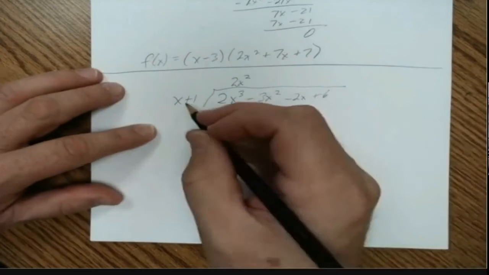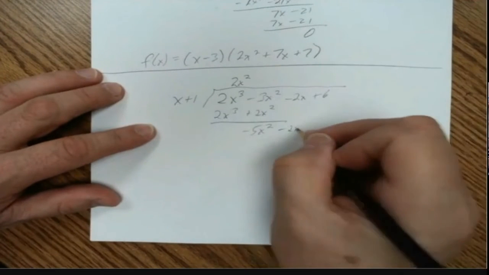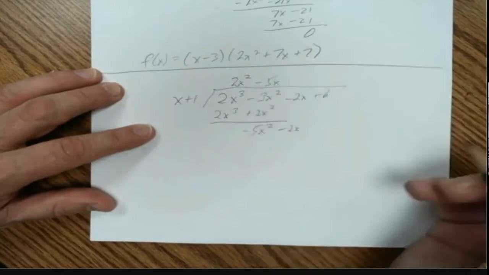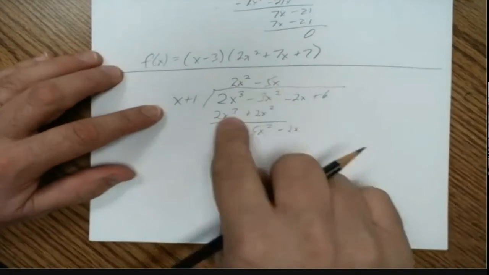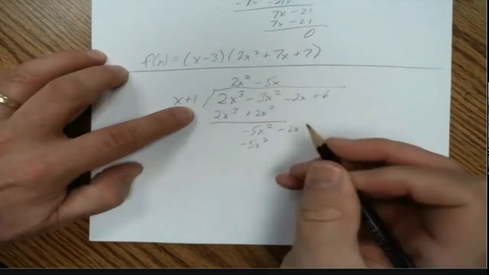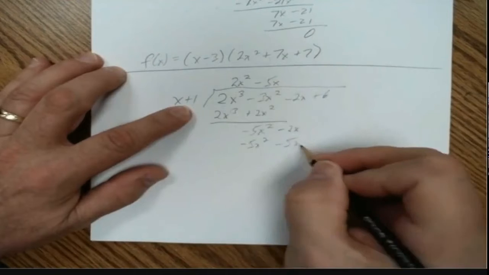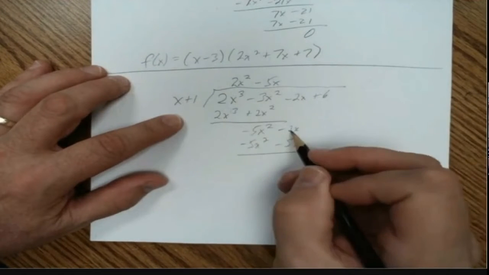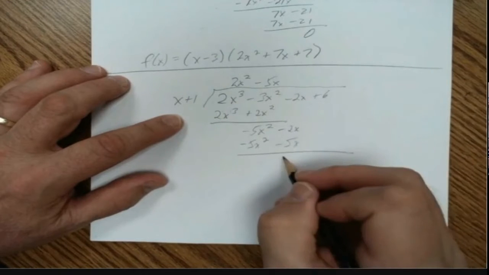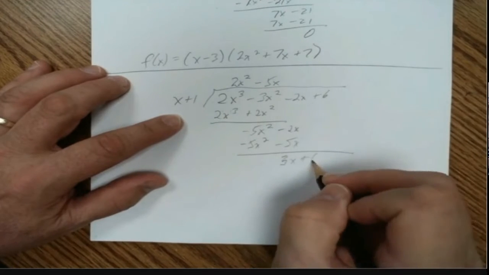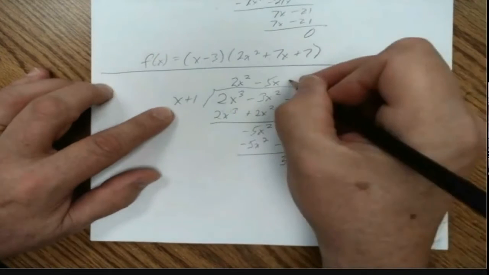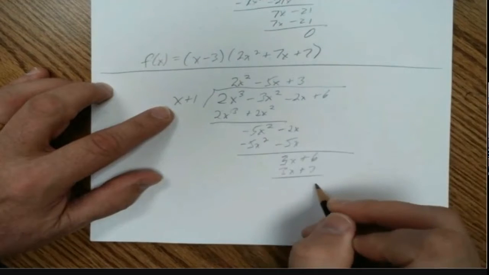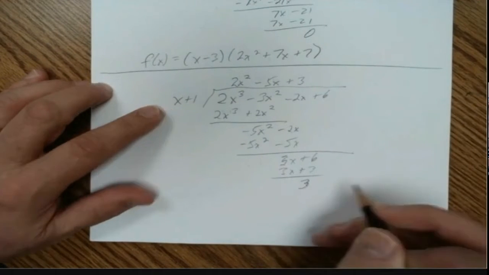Right? How many times will x go into negative 5x squared? I'm going to bring this 2x down. Well, that's going to go in there negative 5x times. So negative 5x squared, negative 5x. Right? Subtract that. This goes away. Negative 2 minus a negative 5 is adding 5. So this is going to be a positive 3x plus 6. How many times will x go into 3x? It'll go in there 3 times. So 3x plus 3. And we have a remainder of 3.